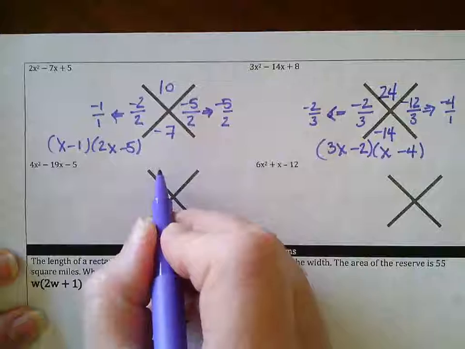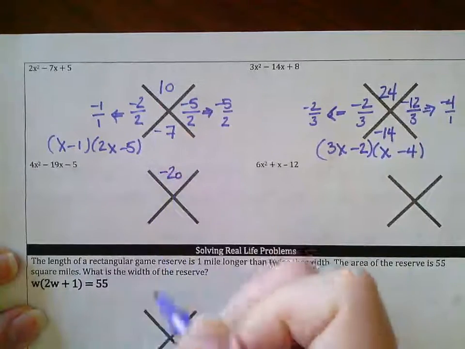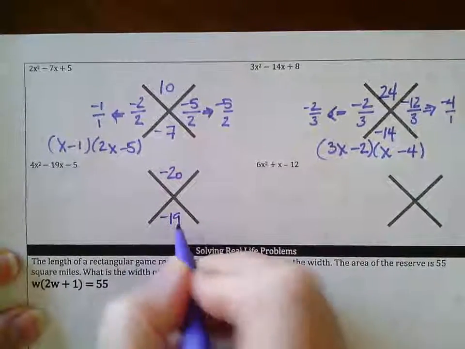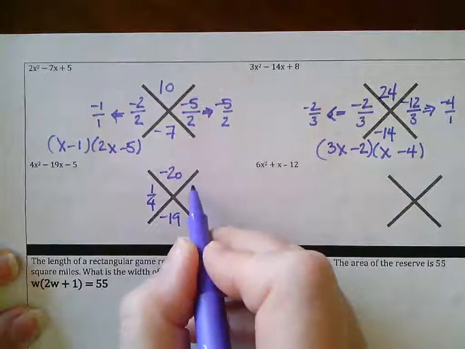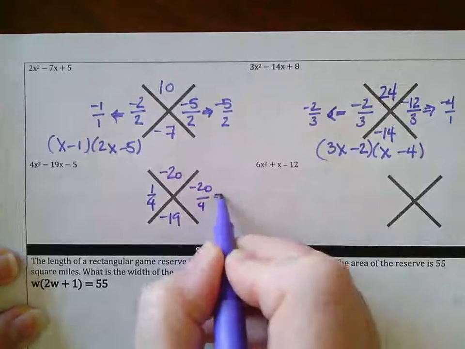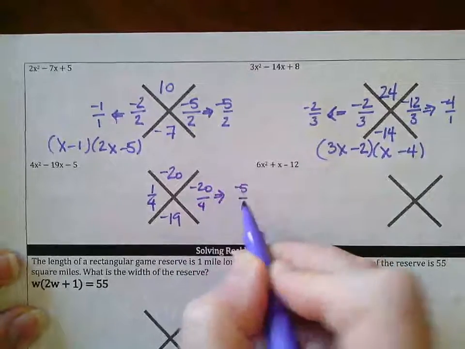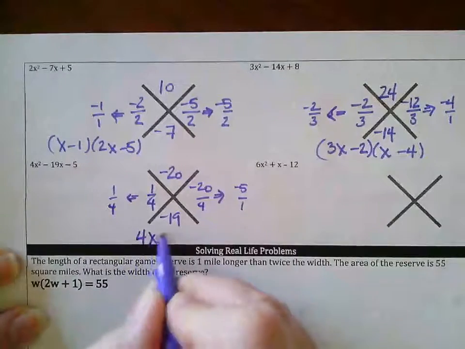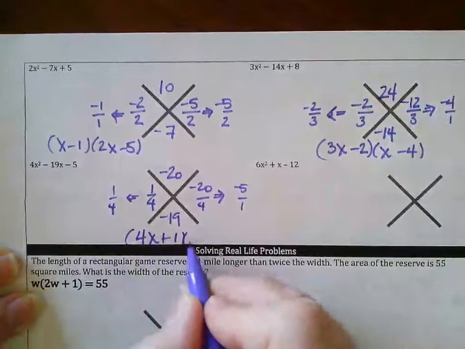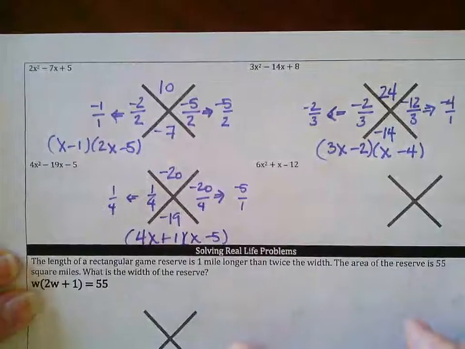Last two here. So you're going to have -20, -19, 1/4, -20 over 4, -5 over 1, 1/4, 4x plus 1, x minus 5. Last one.